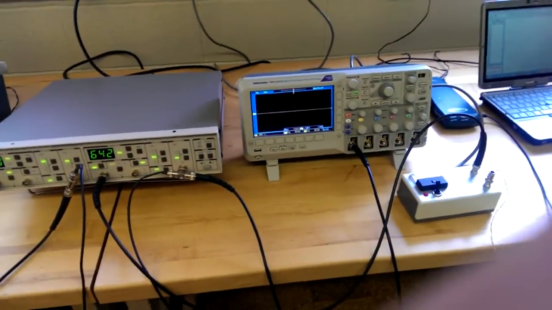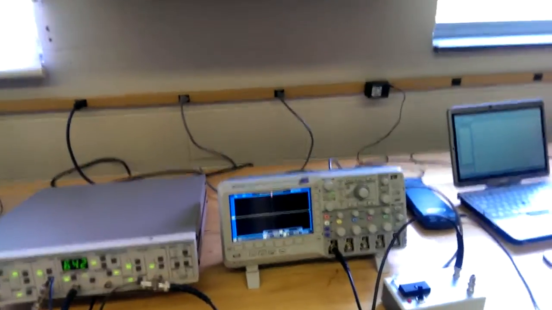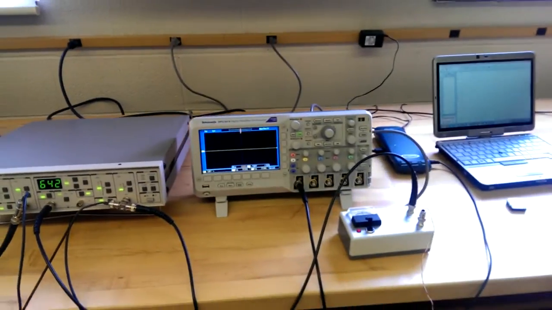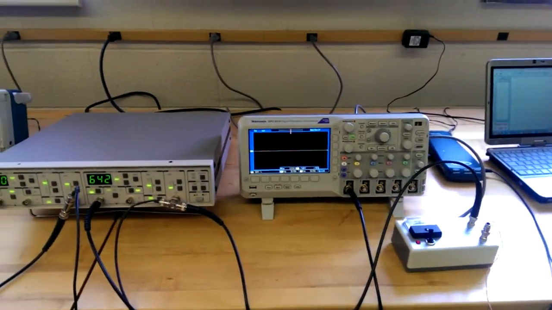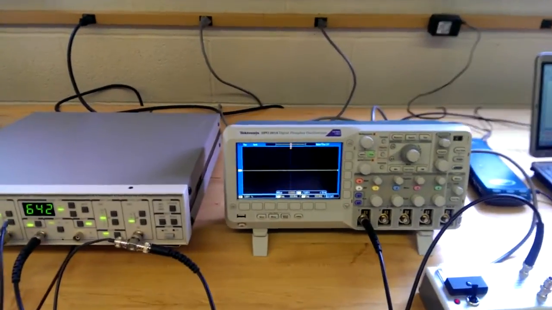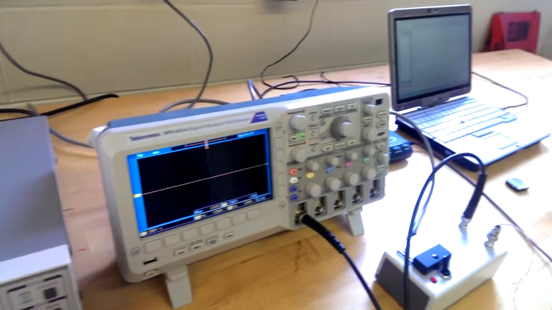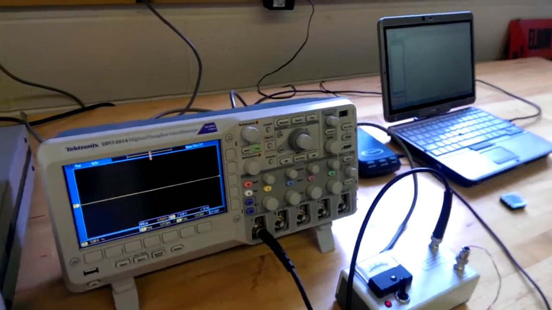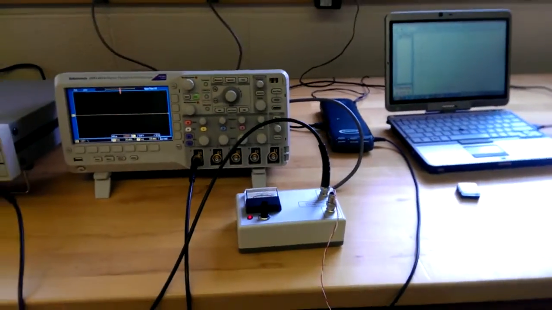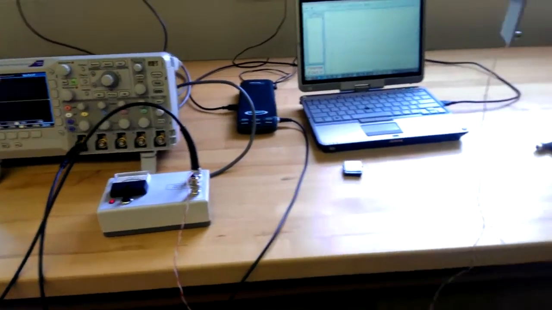Okay, this video is for experiment number 8, modal analysis. Most of the equipment you're using is the same as it was for experiment number 7. We have here an anti-aliasing filter and an oscilloscope. There's no signal generator here, but instead what we're using is an accelerometer.